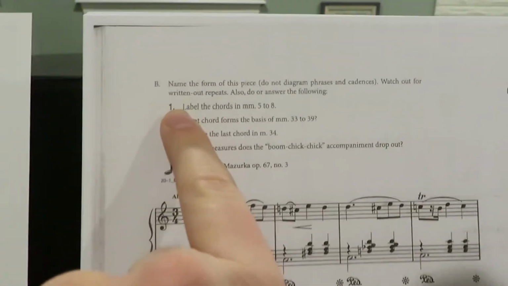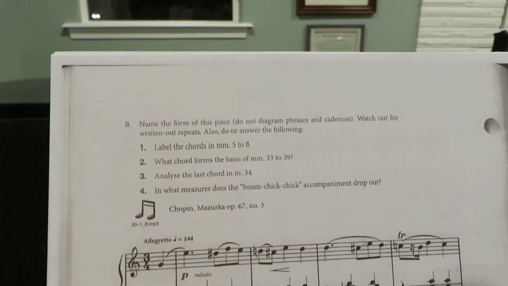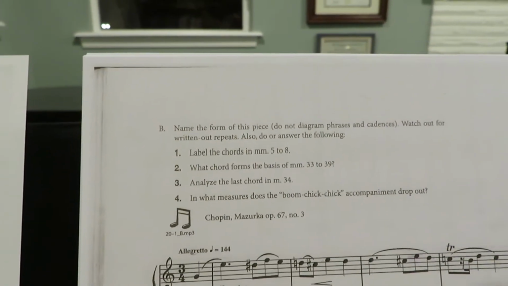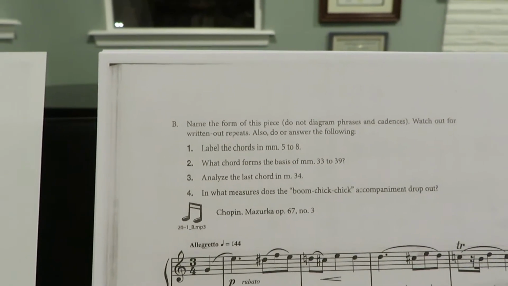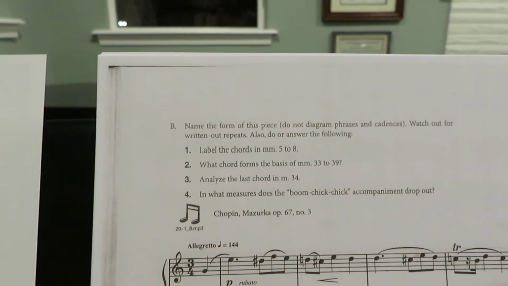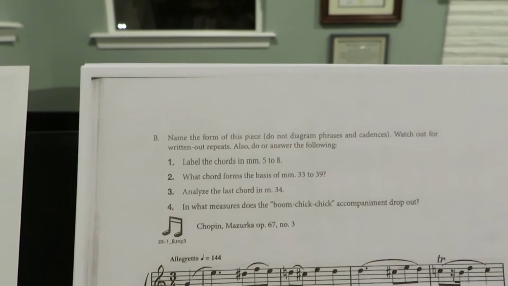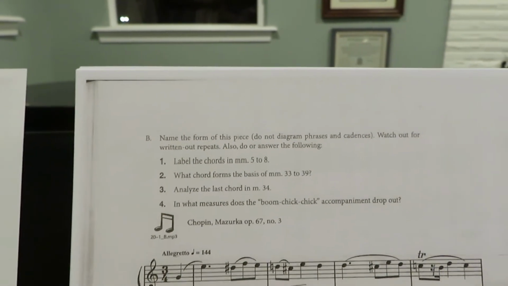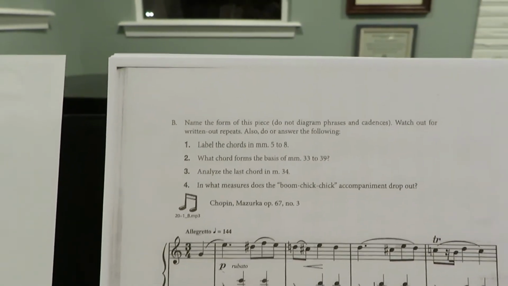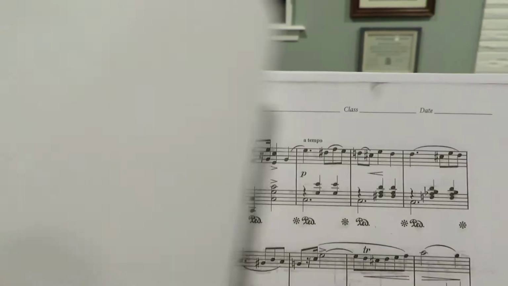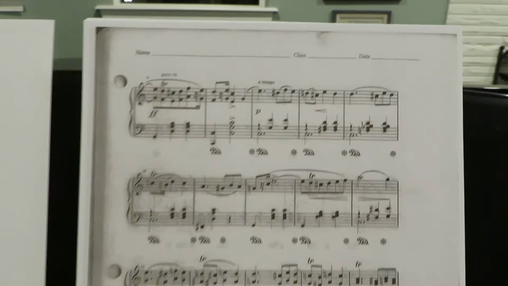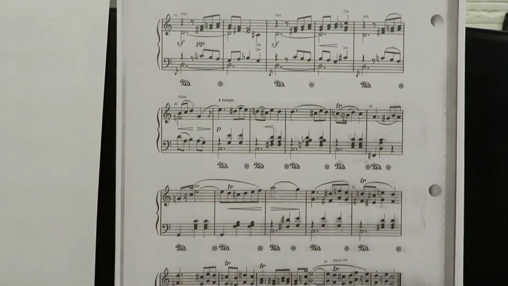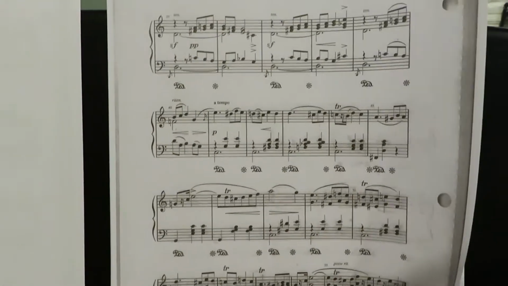Watch out for written out repeats. You're going to have to watch out for that. Sometimes the composers didn't like putting a repeat sign in and instead wrote out the exact same thing or very close to it. In which case, you've got to make sure, is this a continuation? Is this a reprise? Make sure you know. So this is quite a lengthy piece of music.